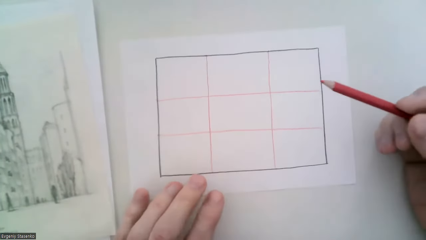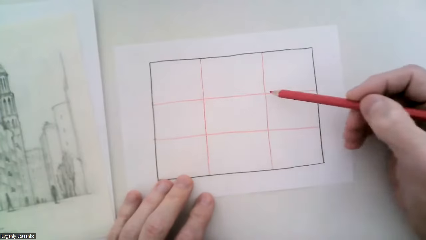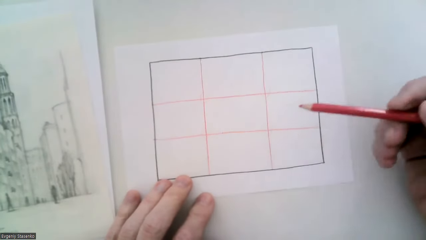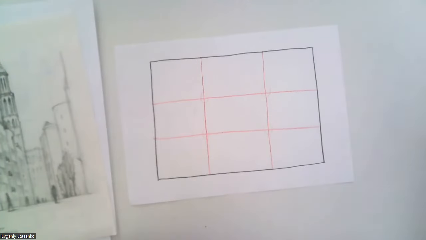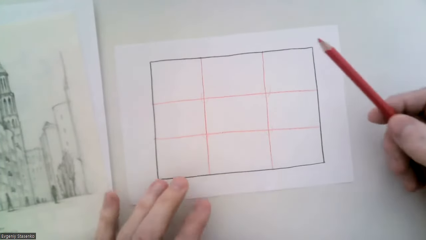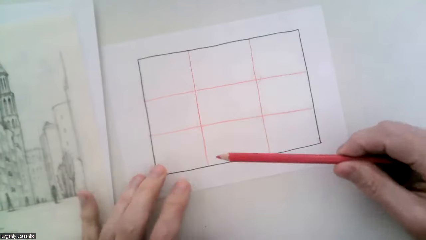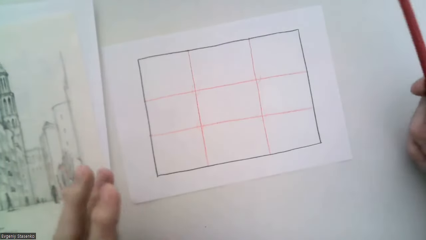The 4 intersections are called areas of great visual attraction. So we are advised to place the objects close to them.